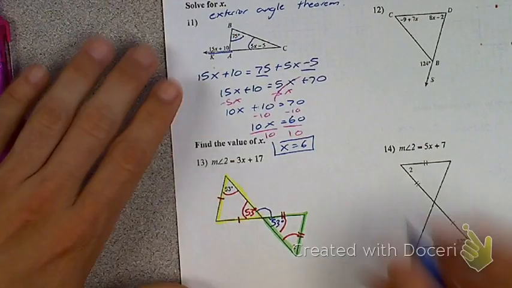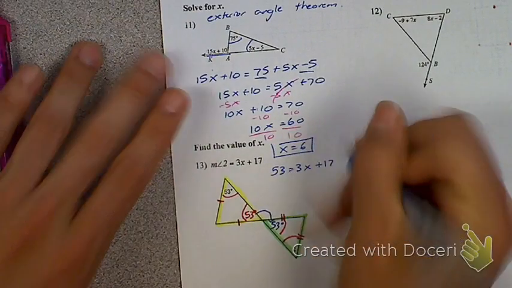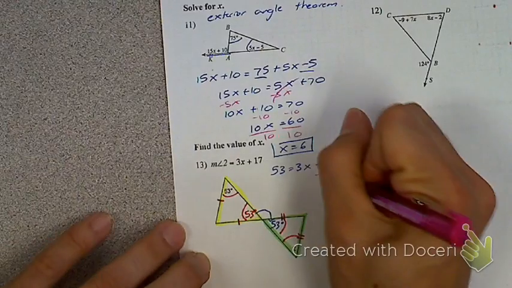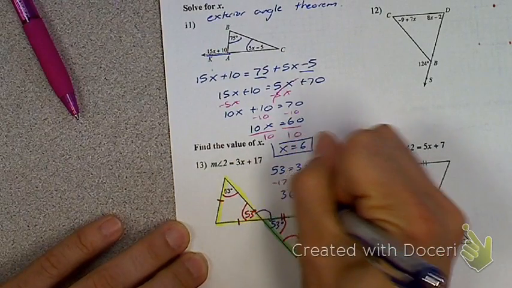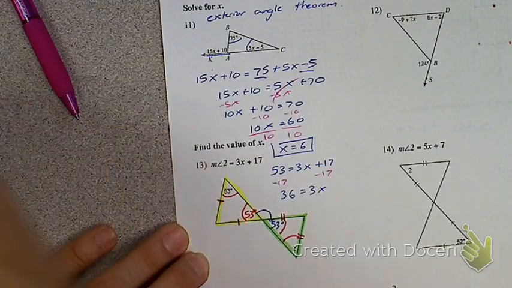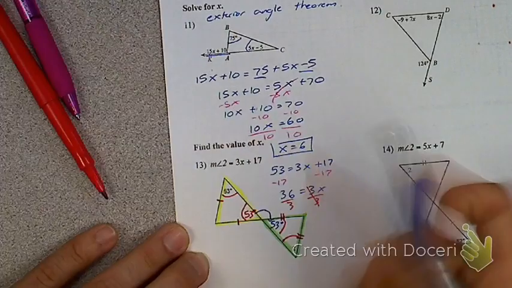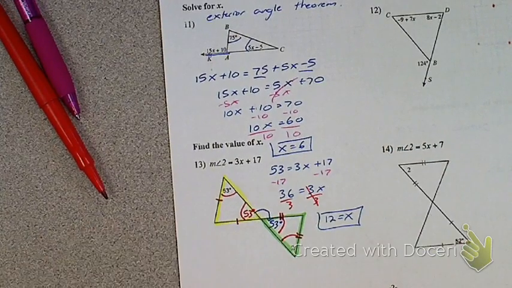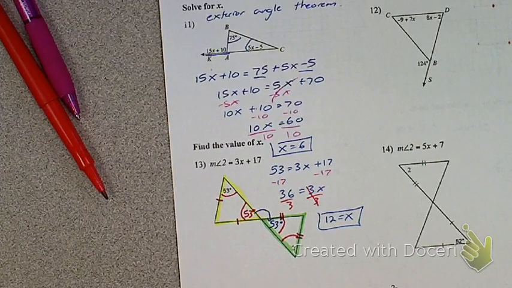So this being another isosceles triangle states that if this is 53, this one here will also be 53. So our problem will say that 53 equals 3x plus 17. So we're going to solve by subtracting 17 to give you that 36 equals 3x, divided by 3. And you get that x equals 12. You should be able to do all of the evens based off of my video for all of the odds.